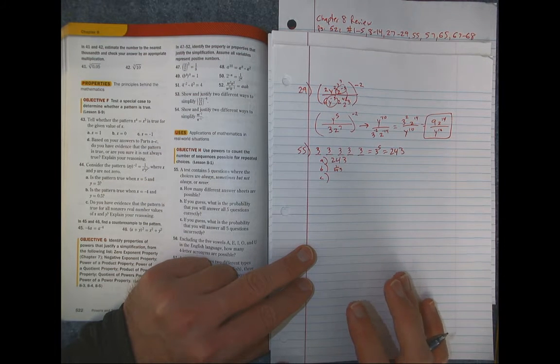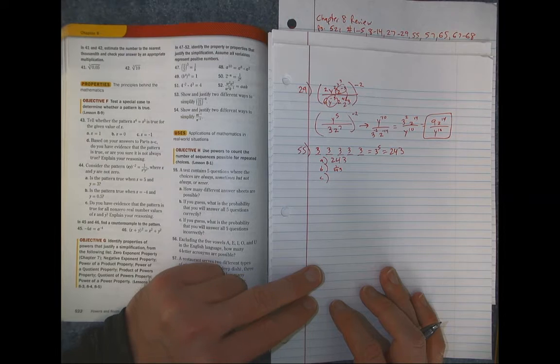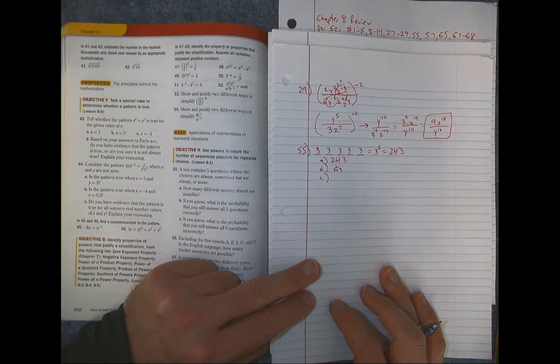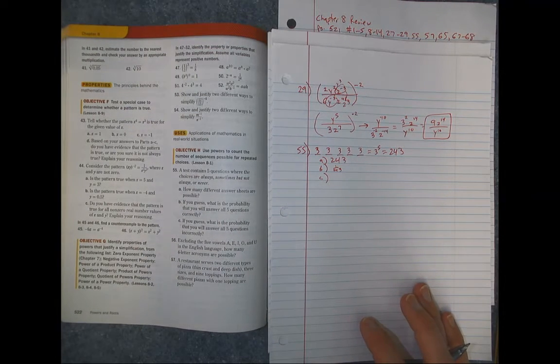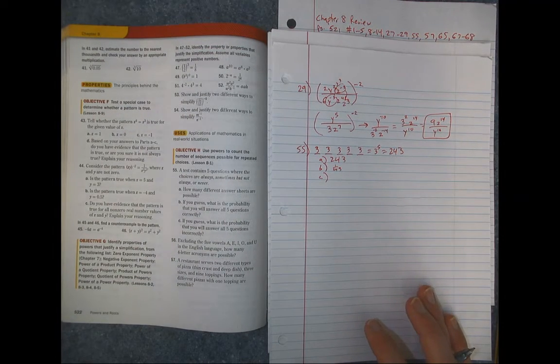Letter C is a little tricky. Now, I actually had to think twice about it when I was looking at the answers. So if you guess, what's the probability that you will answer all 5 incorrectly? Now, that doesn't mean that you don't get it perfect. That means every single one is wrong. So even if you were guessing, you're more than likely going to hit some that are right just by guessing.